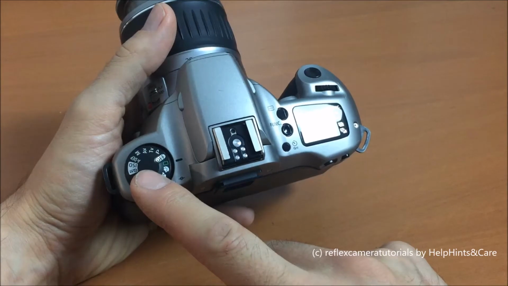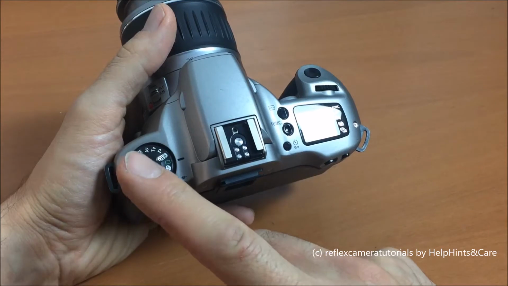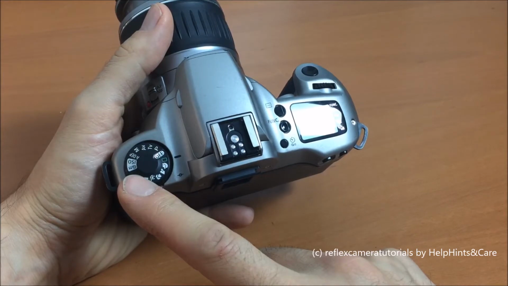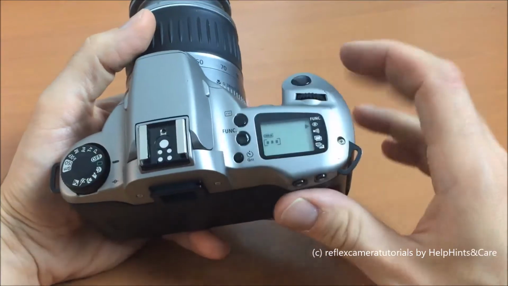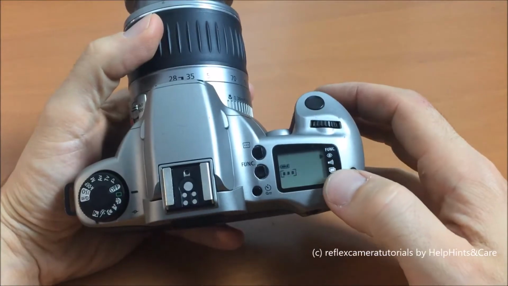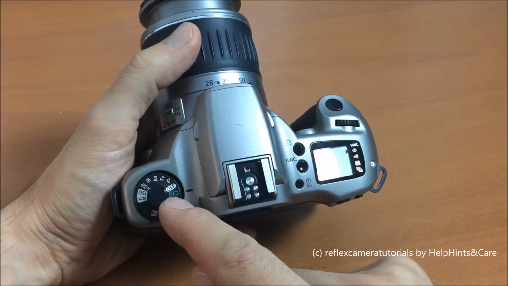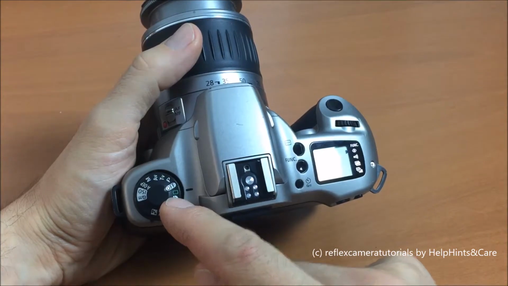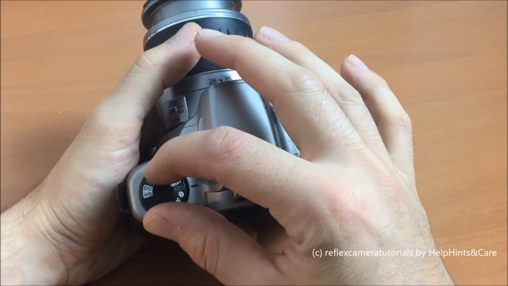We have on the left side the typical wheel for all Canon EOS cameras up to today, and on the right side we have the LCD display with different displays on it. We'll take a look at the functions later. We are here in the green program, which means this is the fully automatic program. Without thinking of anything, you can just press the shutter button and it will make a photo.